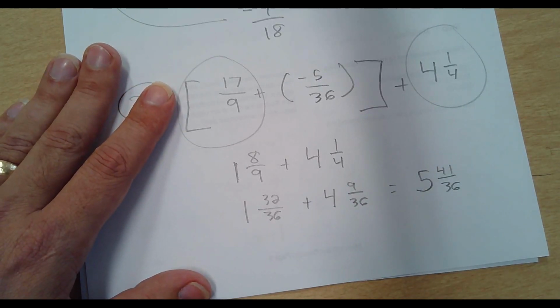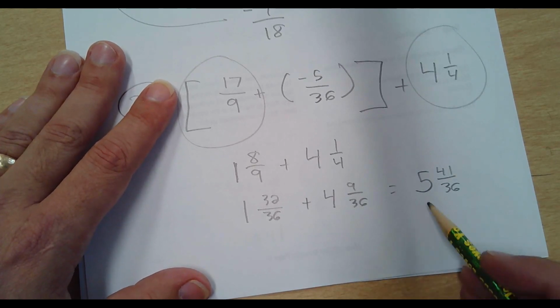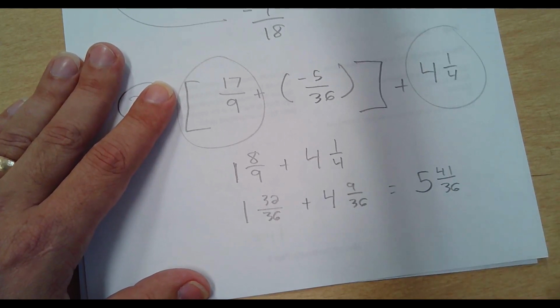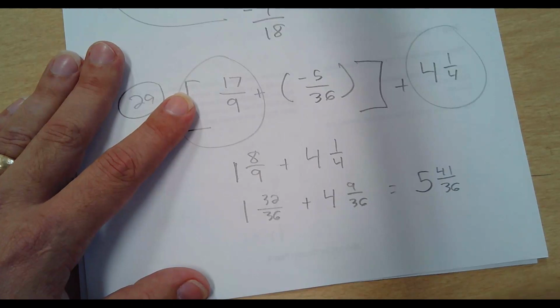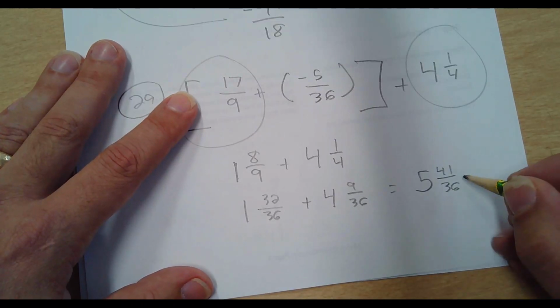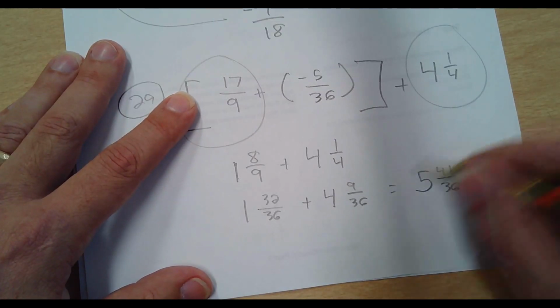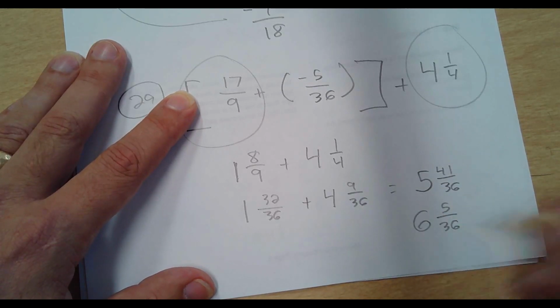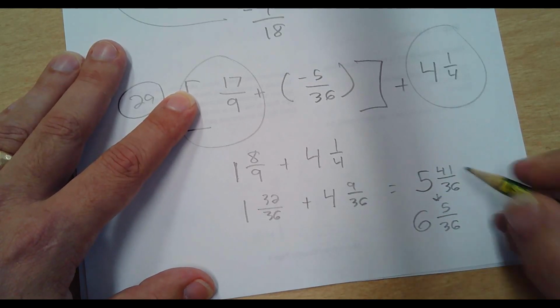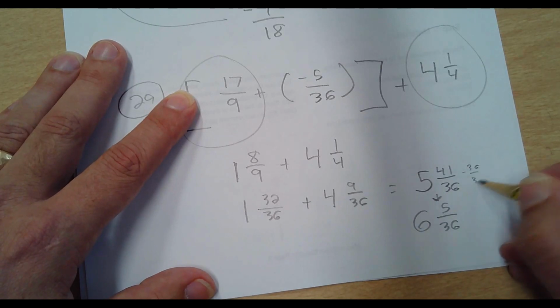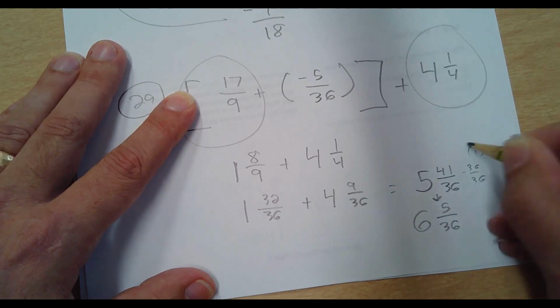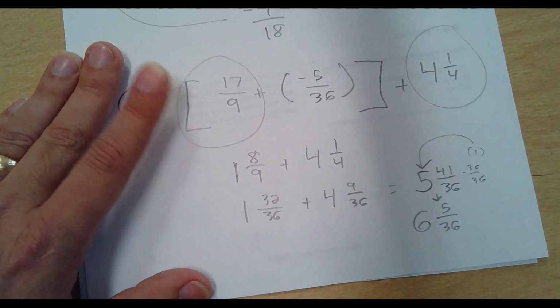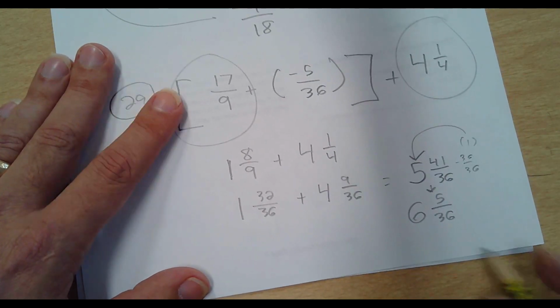And I'm going to generate a new mixed number. This is a mixed number with an improper fraction. It ain't real cool. But I can take 1 off here, 36/36, add it into here. So now I'm at 6 5/36. It's the same thing. All I did was subtract a 36/36 here, which is the same as 1. And then I put it back in right there. So I've simplified this down here.